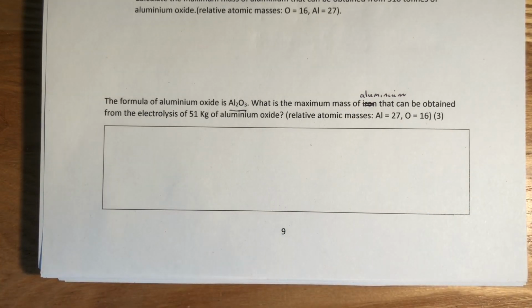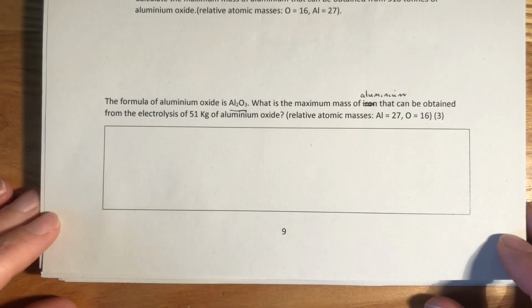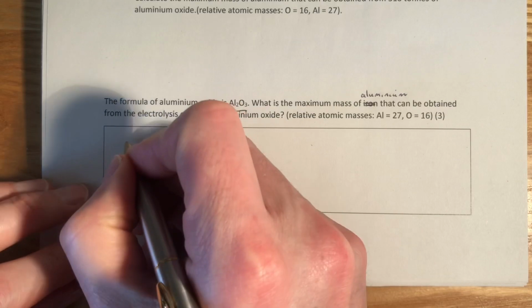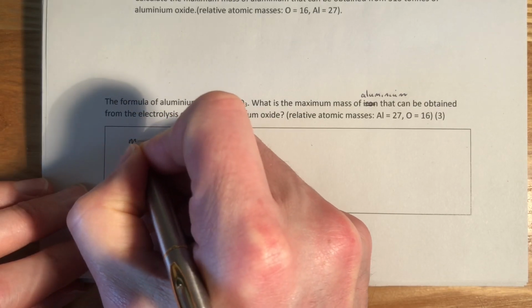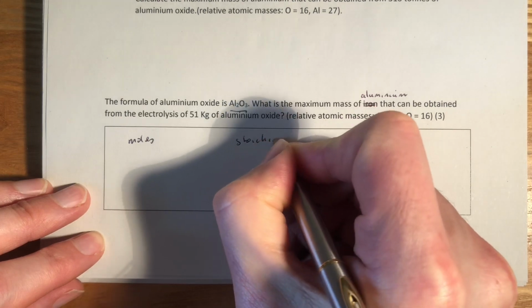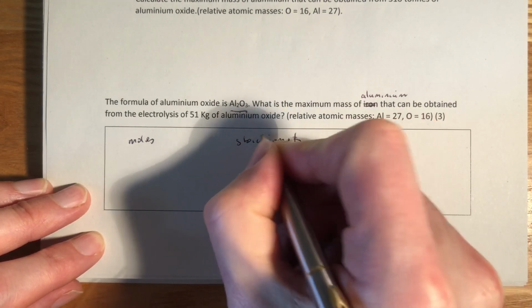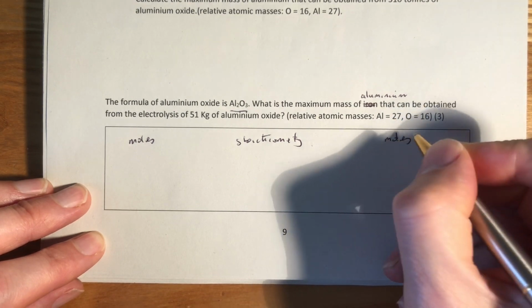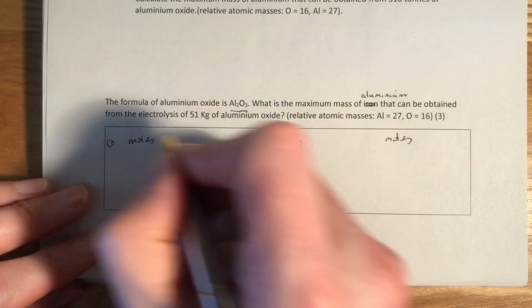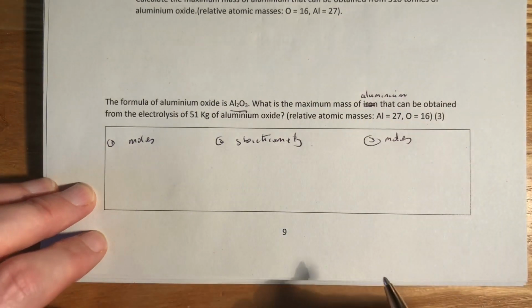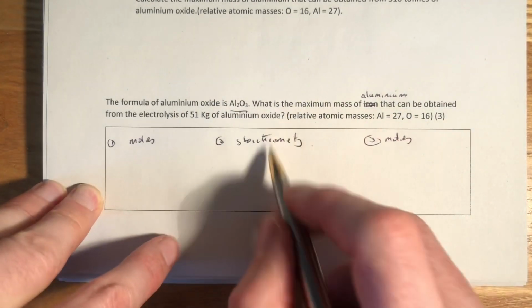Okay, so I've been encouraging students to look at doing these calculating quantities calculations in 3 steps. Moles, stoichiometry, and moles. It doesn't matter what calculating quantities question we have, there's always 3 steps: 1, 2, and 3. The slight fly in the ointment here is we're not given a reaction equation, so the stoichiometry isn't obvious.